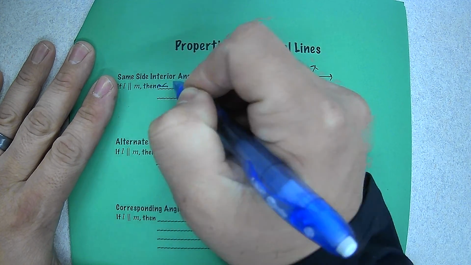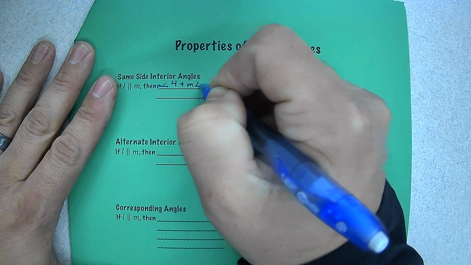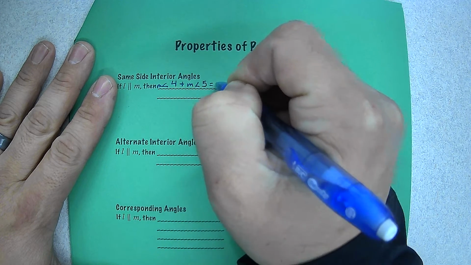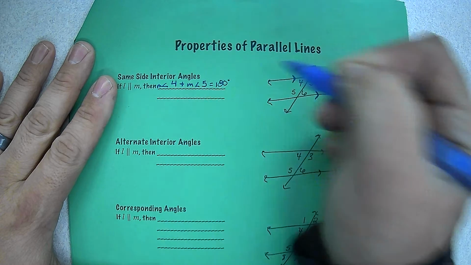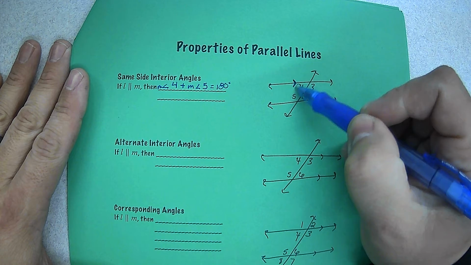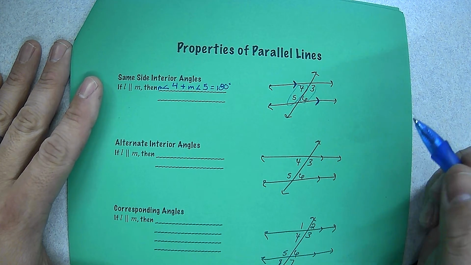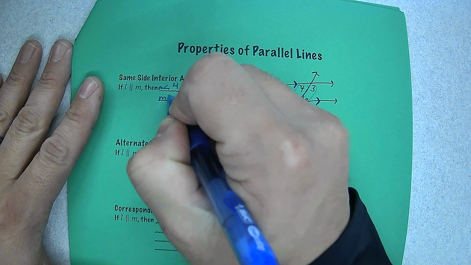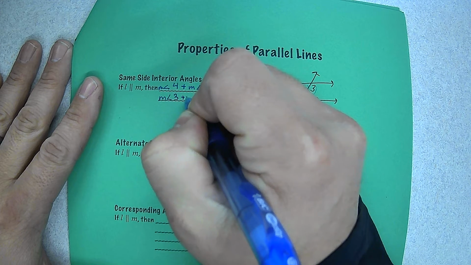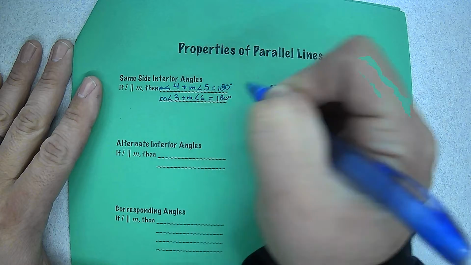The measure of angle 4 plus the measure of angle 5 equals 180 degrees. 3 and 6 will also do that. The measure of angle 3 plus the measure of angle 6 equals 180 degrees.